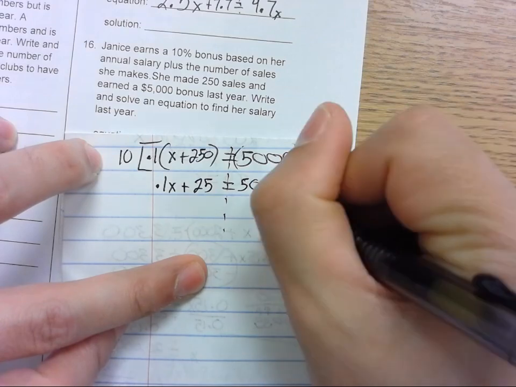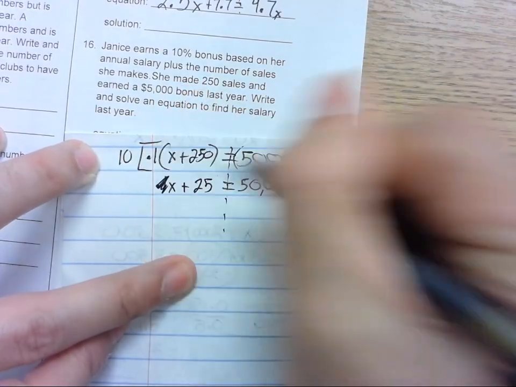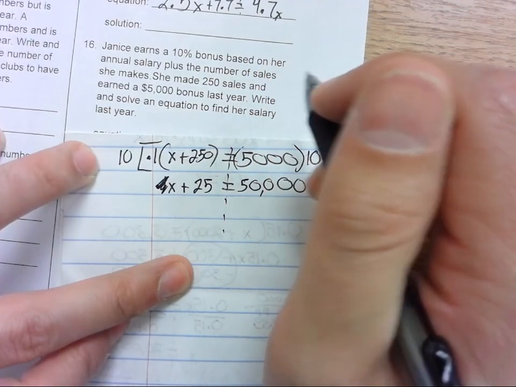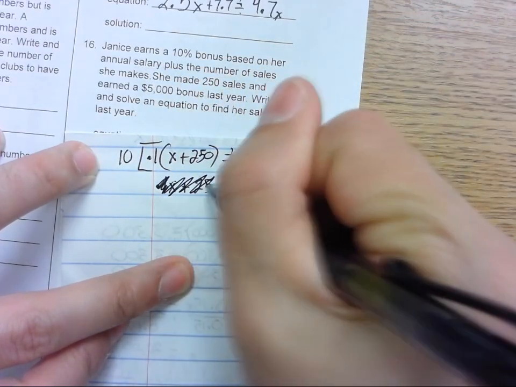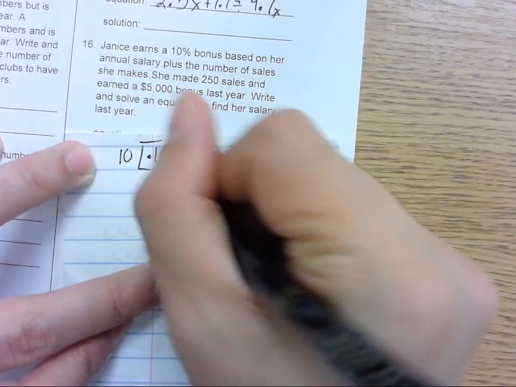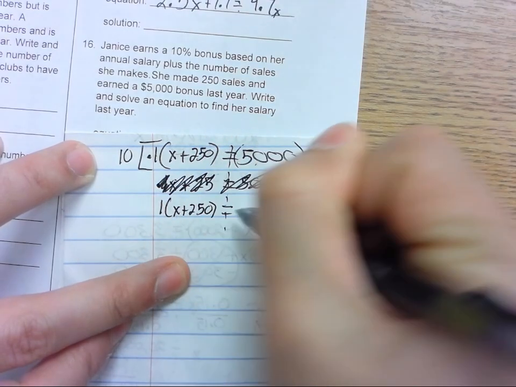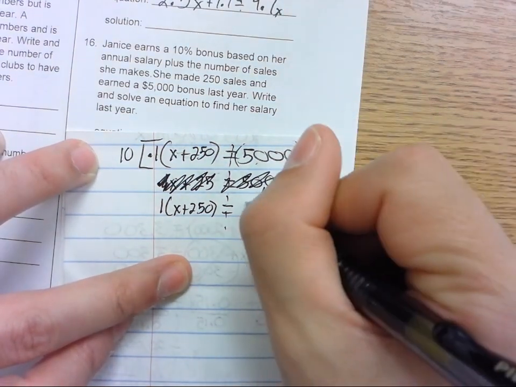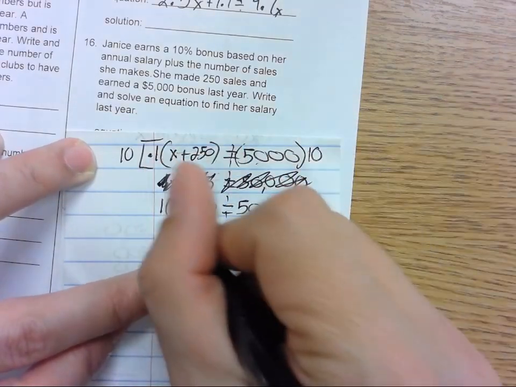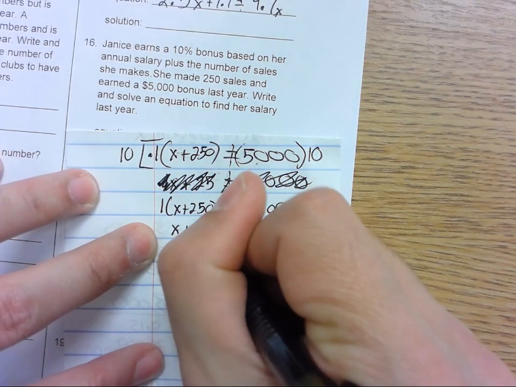So this becomes 50,000. Let me erase all that. When we multiply by 10, 10 times 0.1 is 1. So x plus 250 equals, if we distribute, 50,000. Multiplying by 1, we can just get rid of the parentheses.